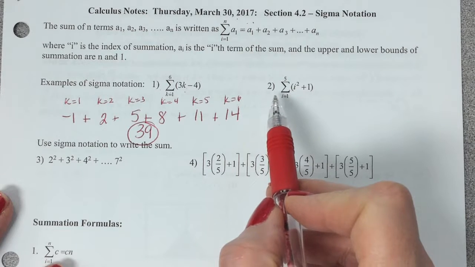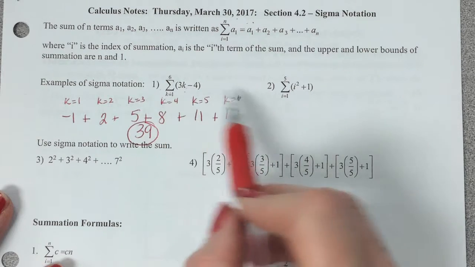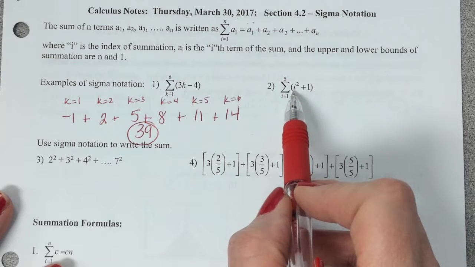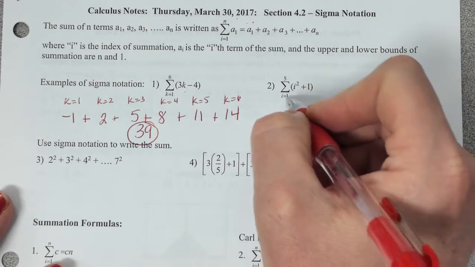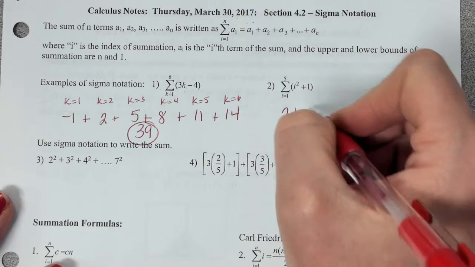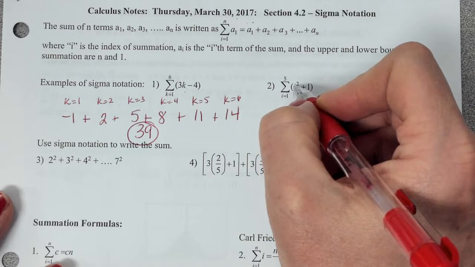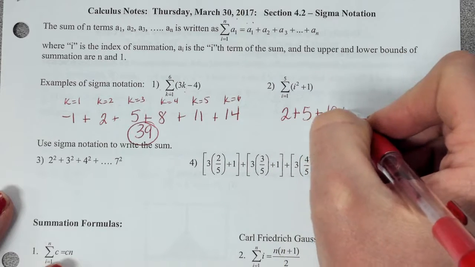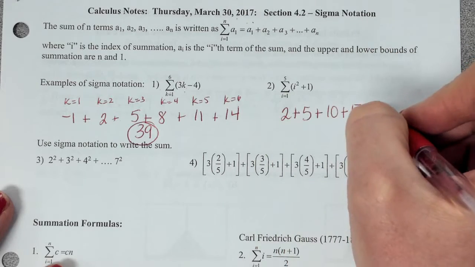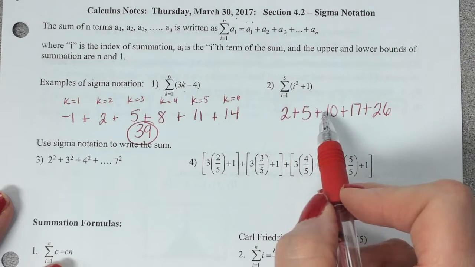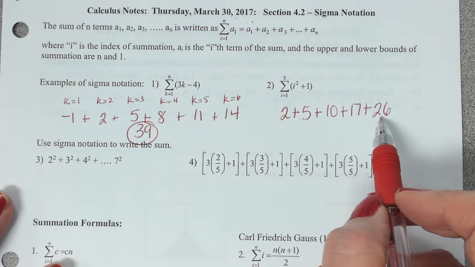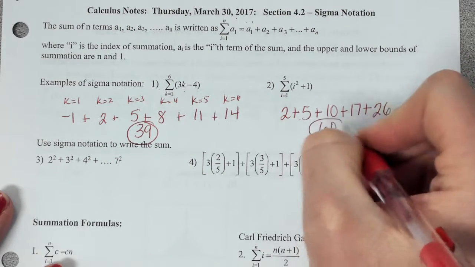All right, so for number 2, the only difference here is that instead of using a k, now we're using an i. We have a new function that we're using: i squared plus 1. So again, we plug in 1. 1 squared plus 1 is 2. We plug in 2. 2 squared is 4, plus 1 is 5. We plug in 3. 3 squared is 9, plus 1 is 10. 4. 4 squared plus 1 is 17. And 5. 5 squared plus 1 is 26. And then we have to add up all of these numbers. So this is 17 plus 17, that's 34. 34 plus 26 is going to give us 60.